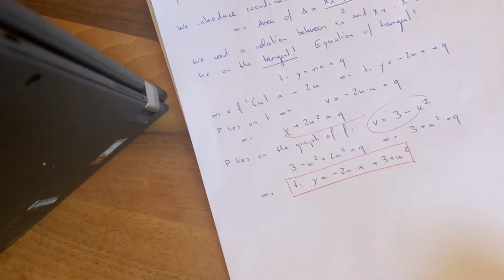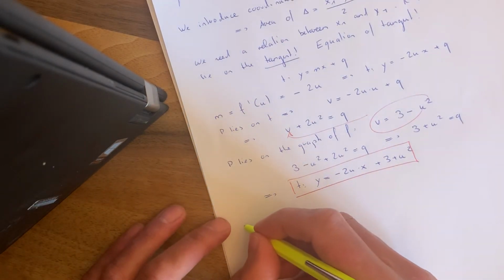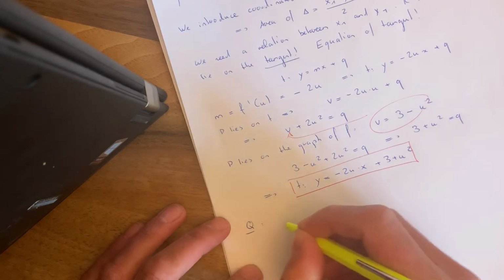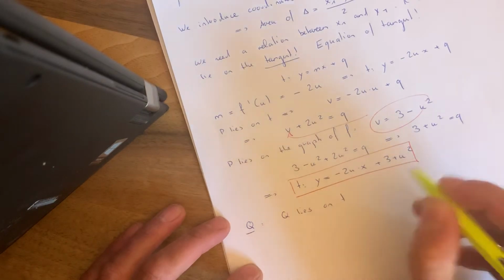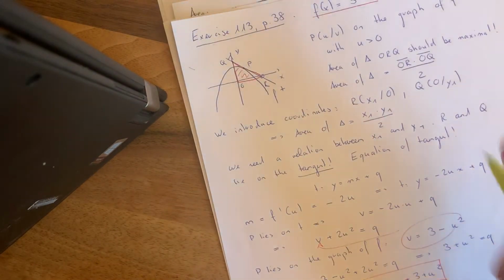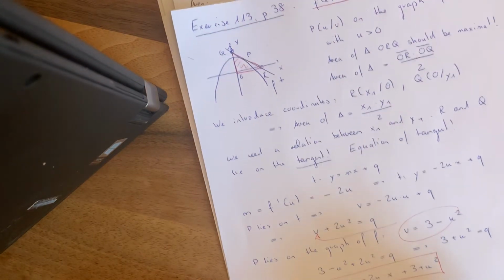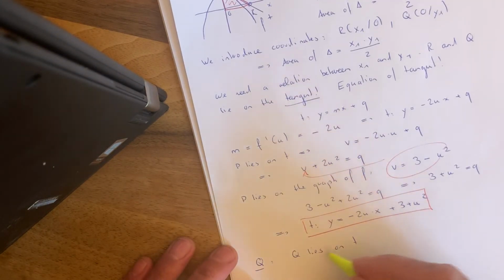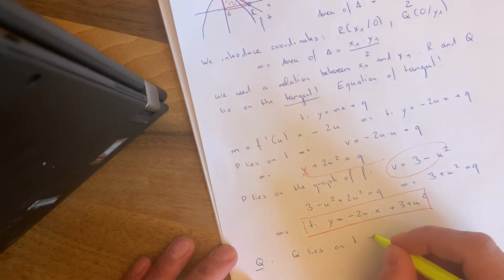Now, let's continue with points Q and R. So let's start maybe with point Q. So Q lies on T, and moreover, if you consider the picture up here, well, Q is precisely here, so we know that the y-coordinate of Q is precisely the Q from the tangent equation.